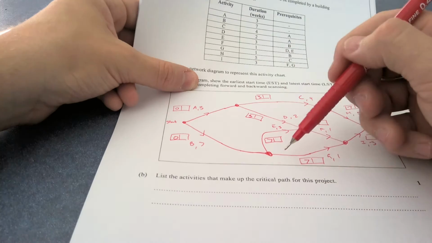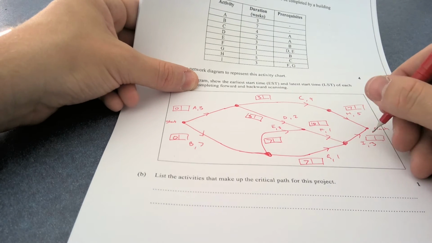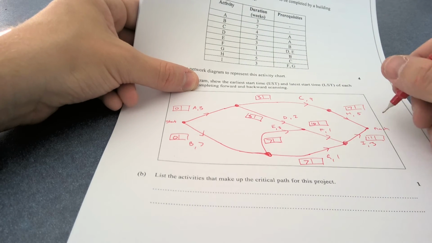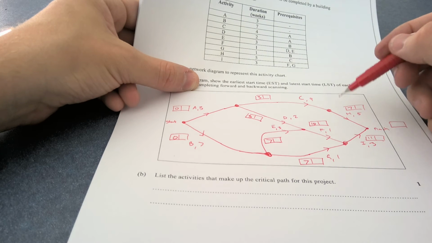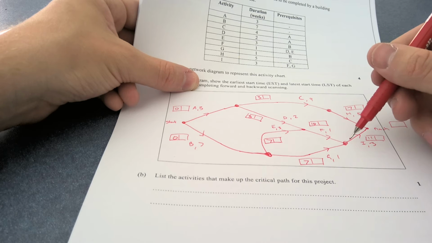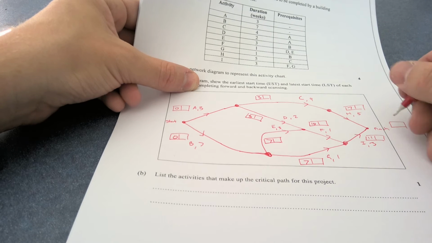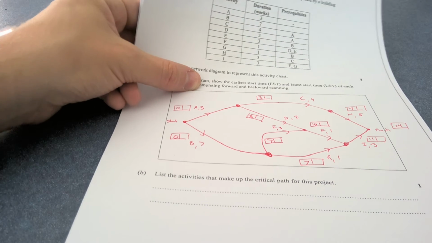Or we could do 7 plus 3 plus 1, which is 11. So again, we got to choose the biggest one. And then lastly, for the finish, we only need one box for this. We can either do 7 plus 5 is 12, or 11 plus 3, which is 14. So of course, we need to finish with 14.